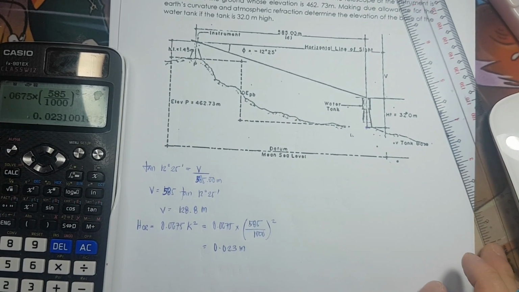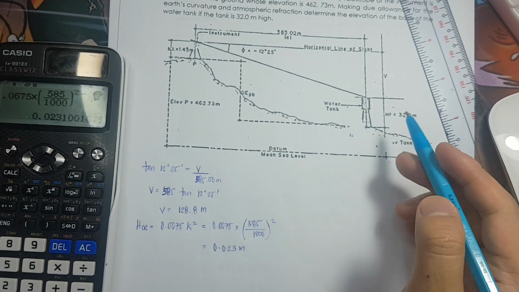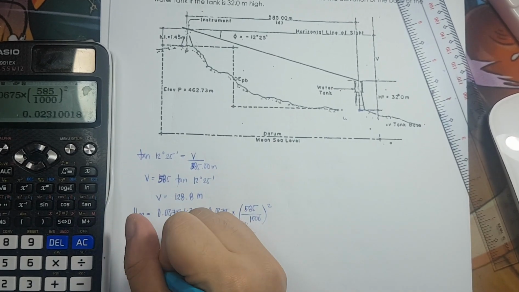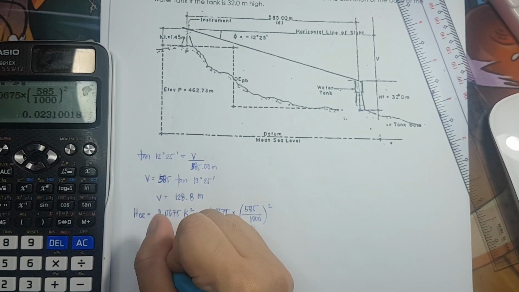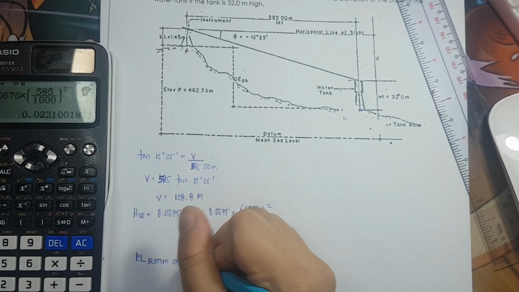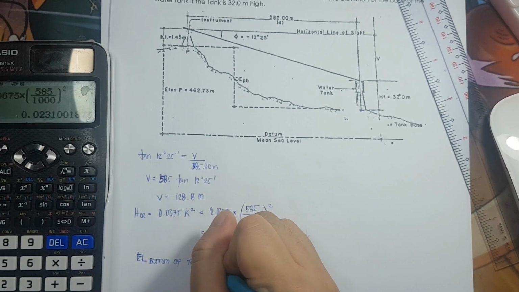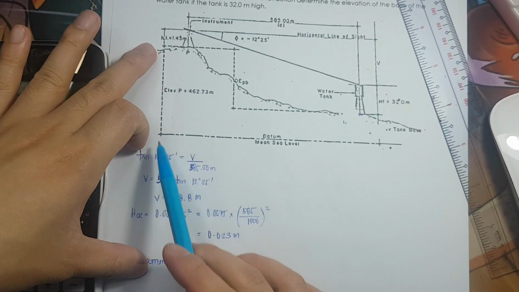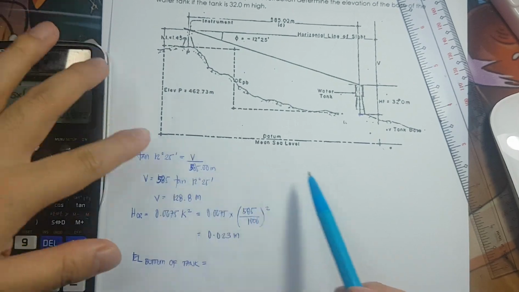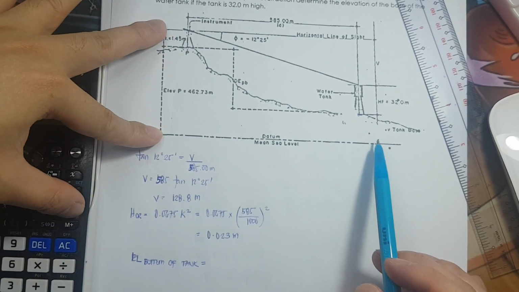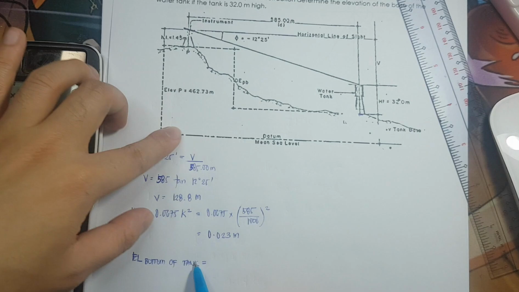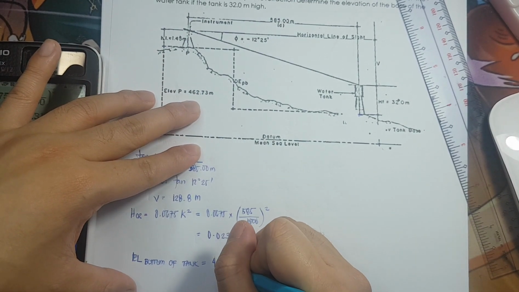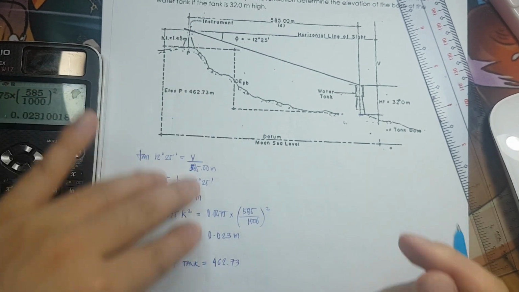So the elevation of the bottom of the tank is equivalent to 462.73 meters.